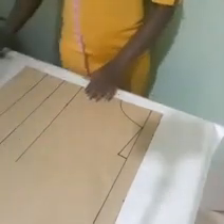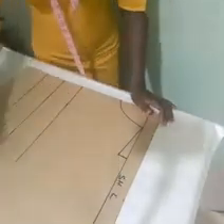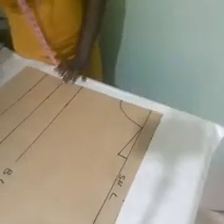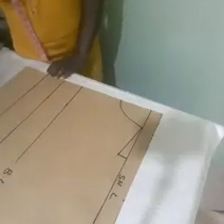Okay, I have this. I can easily label all this as shoulder line, bust line, under bust line, and the waist line.